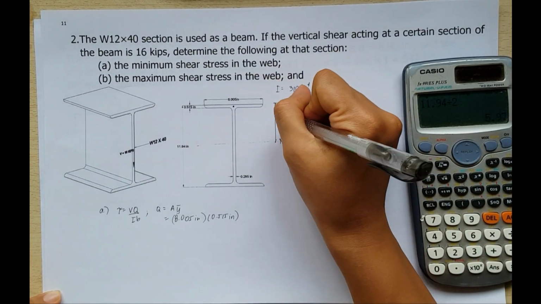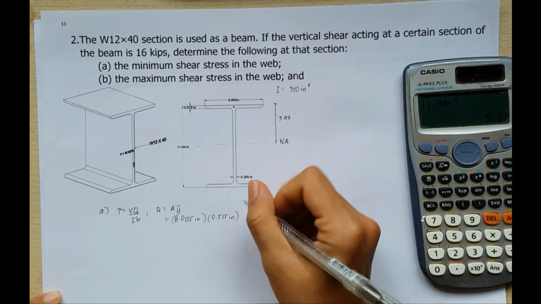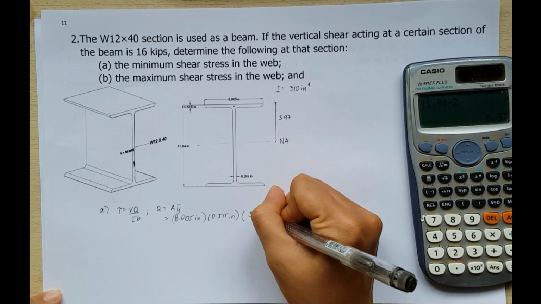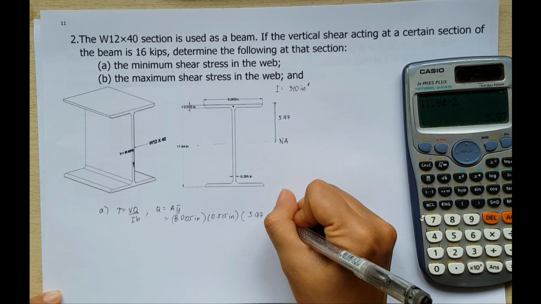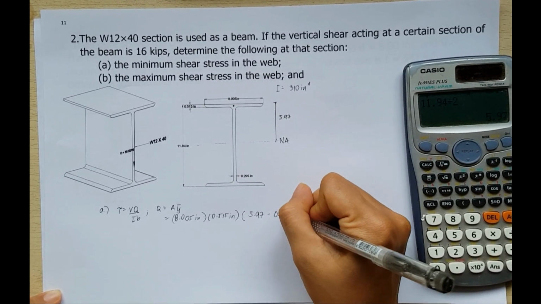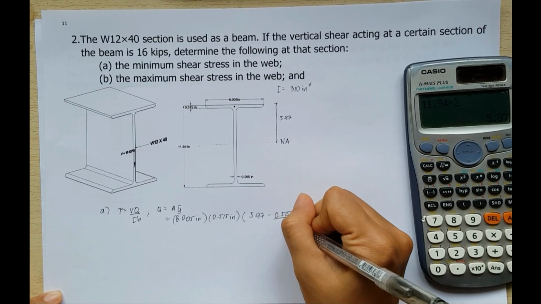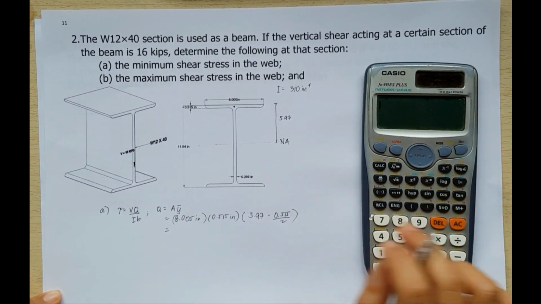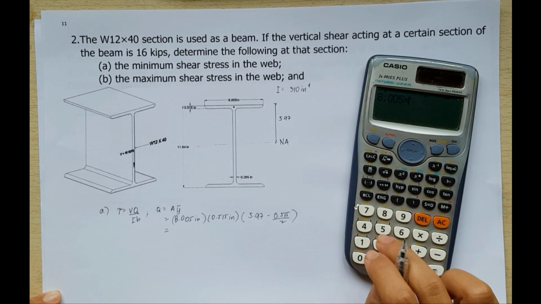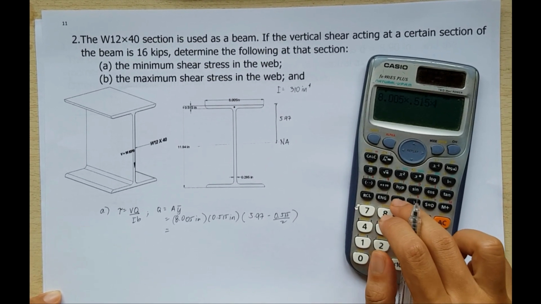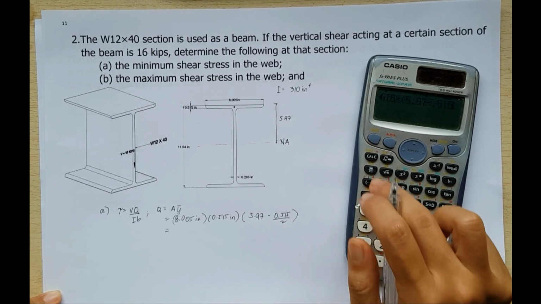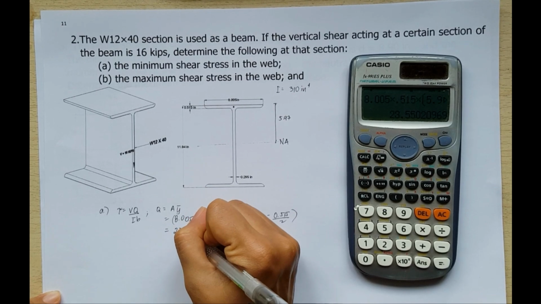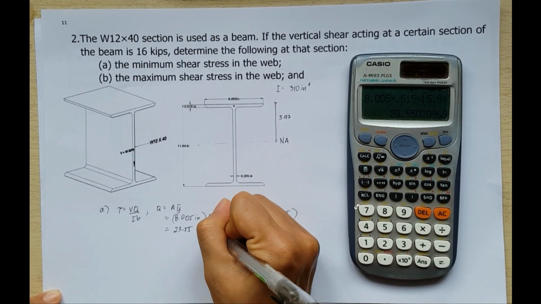So this is 5.97. So Y bar is equal to 5.97 minus 0.515 all over 2. Therefore, the static moment of area is equal to 23.55 inches raised to 3.